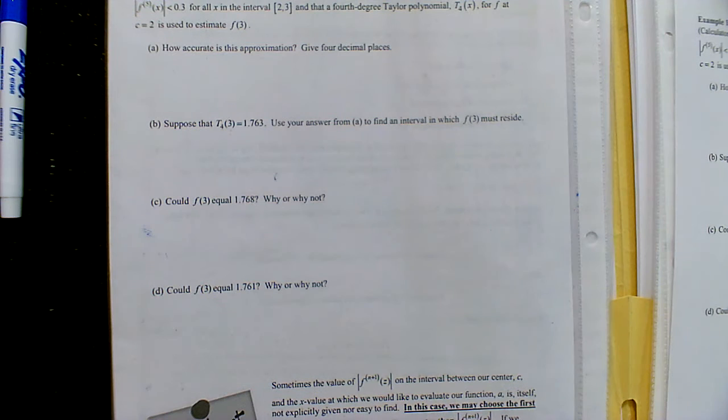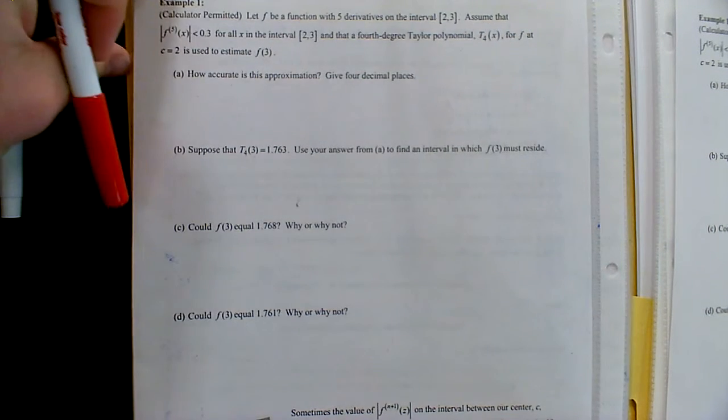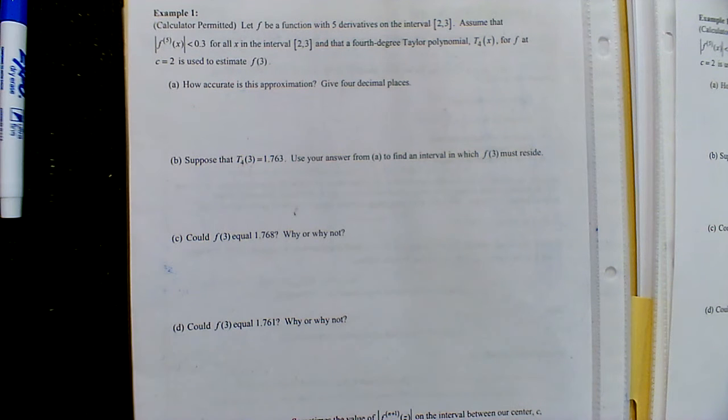We might have to just skip it. All right, we're going to try this red at first and we'll see how this goes. So this is example 1, calculator is permitted. We're letting f be a function with 5 derivatives on this interval from 2 to 3.